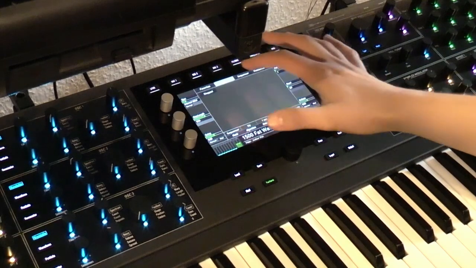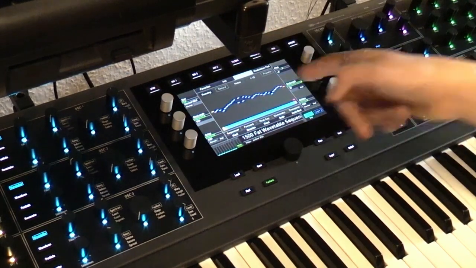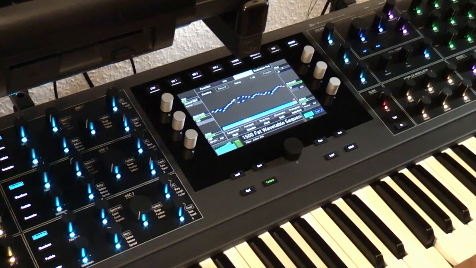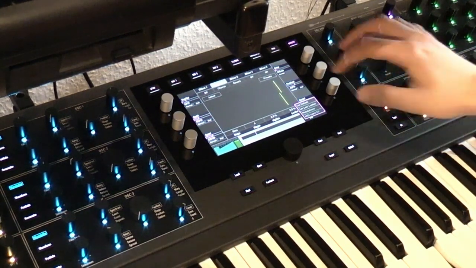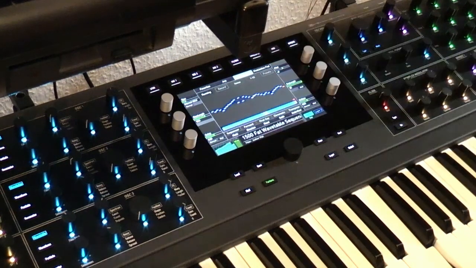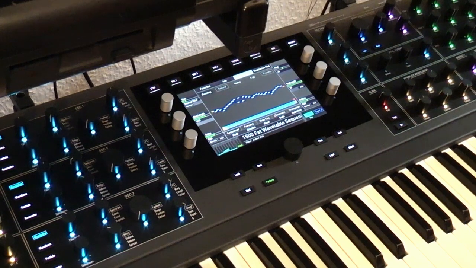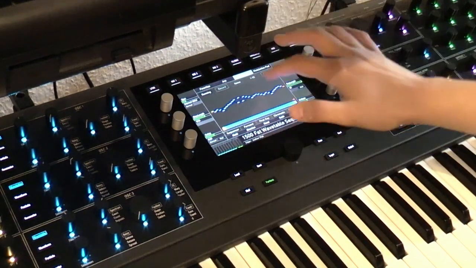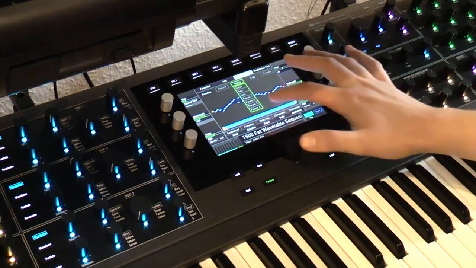Stop record. And there is your sequence. So you've got a normal sequencer, but you've got also a parameter sequencer.